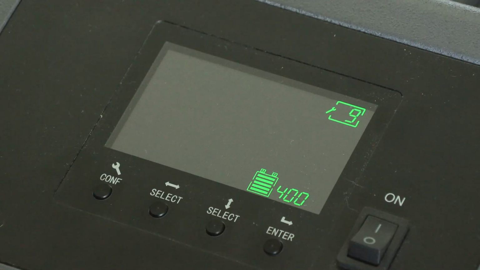If you're using our inverter with other batteries, refer to your battery specifications and set it to the correct ampere hour.